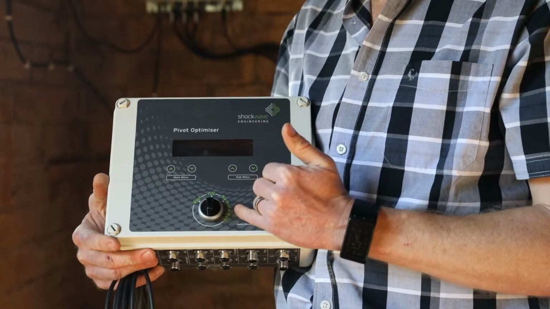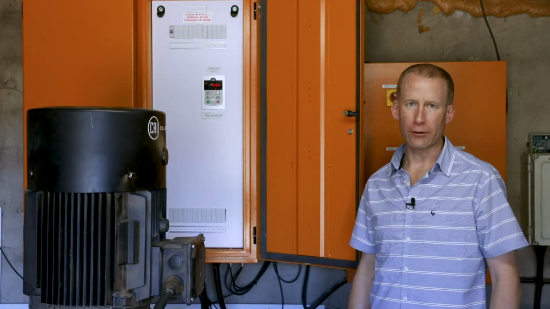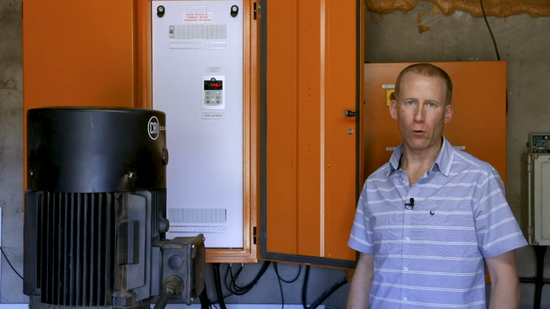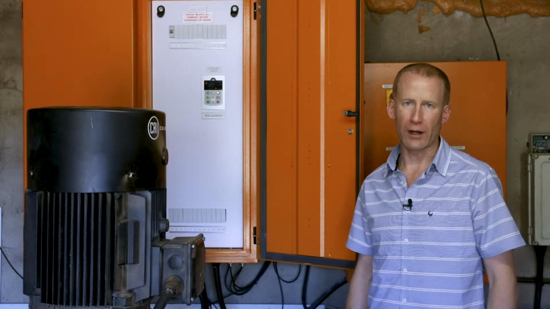During startup, the Pivot Optimiser limits the variable speed drive speed according to a logarithmic curve. This is different to all other VSDs, which allow either a linear startup or an S-curve startup.